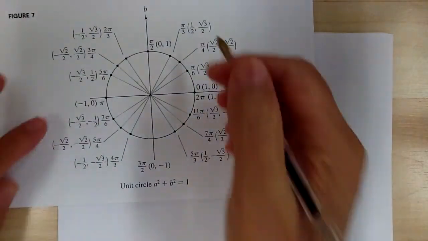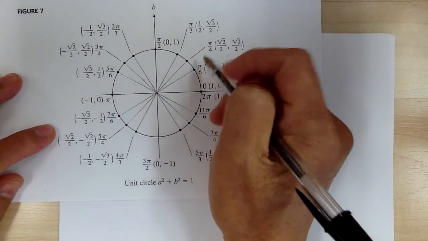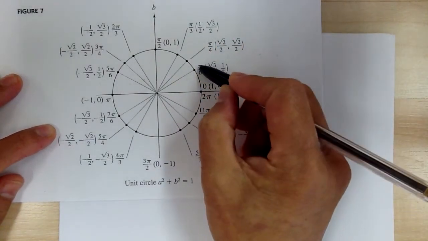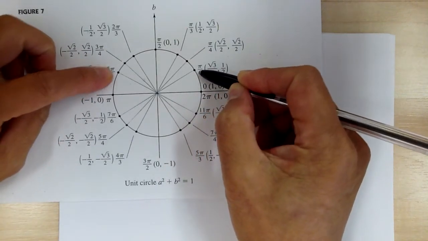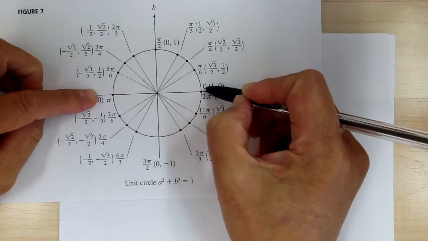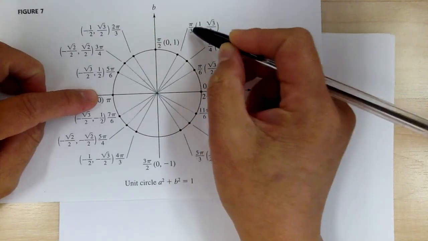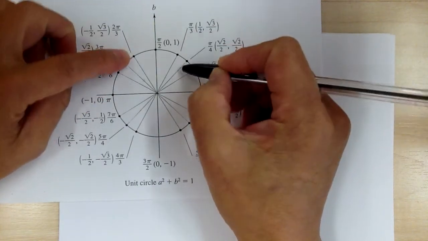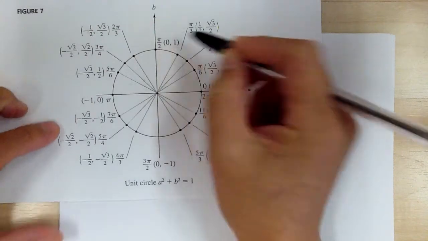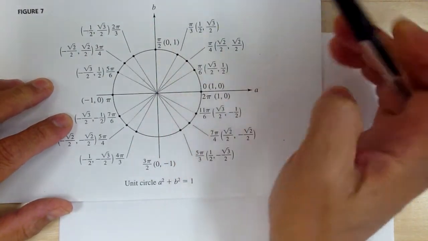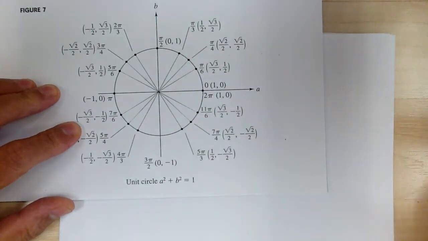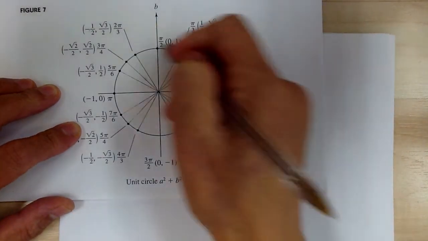You need to know that anything that has a denominator of 6 is on a lower position. See over here, this is over 6, over 6, so you're close to the horizontal. Anything over 3, like pi over 3, 2 pi over 3, is closer to the vertical. Anything over 4 is halfway in between. Another thing you need to do is know the count around the circle.